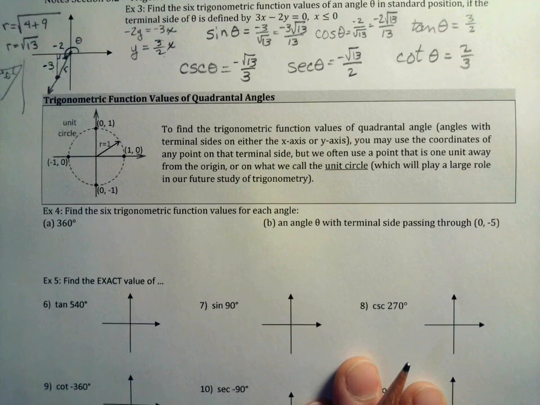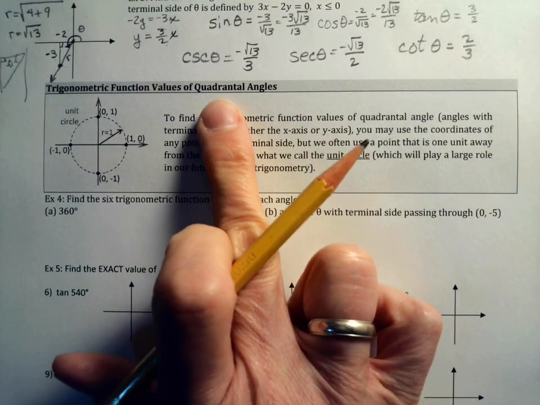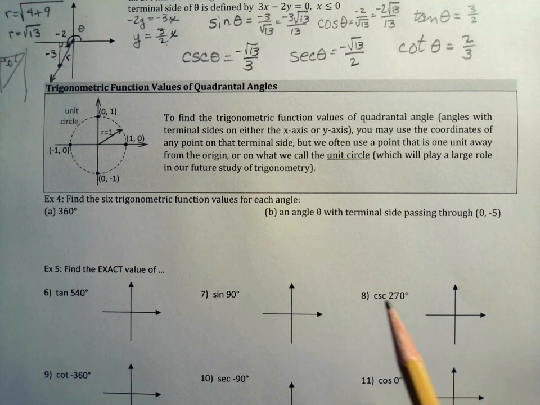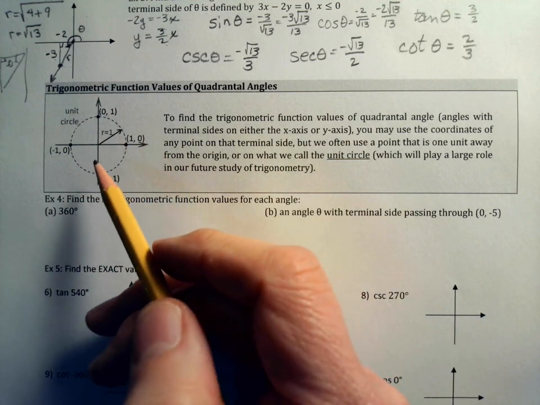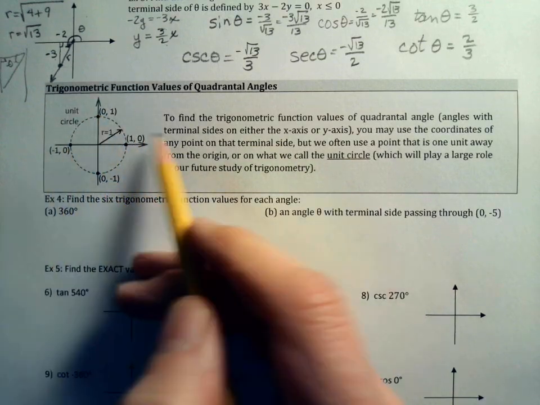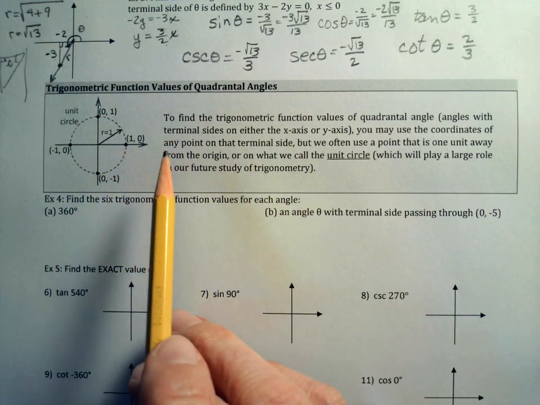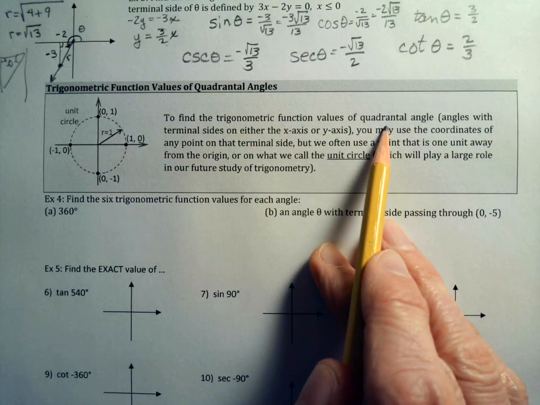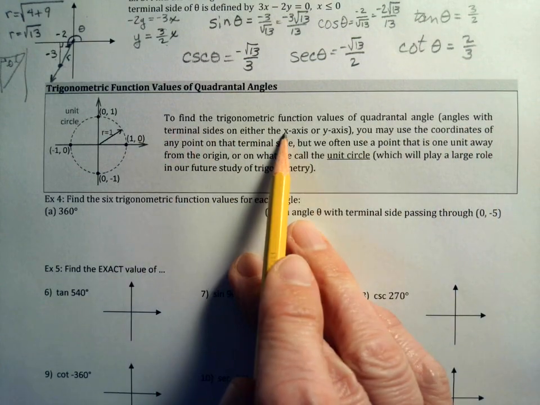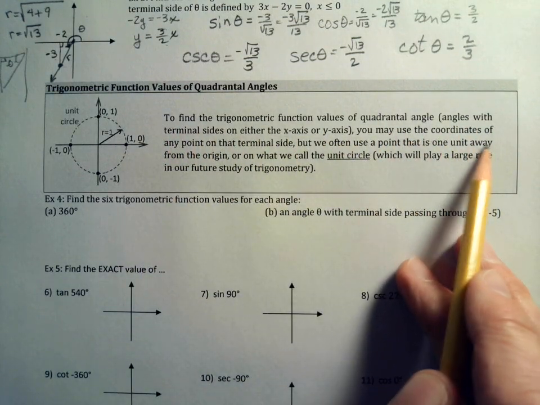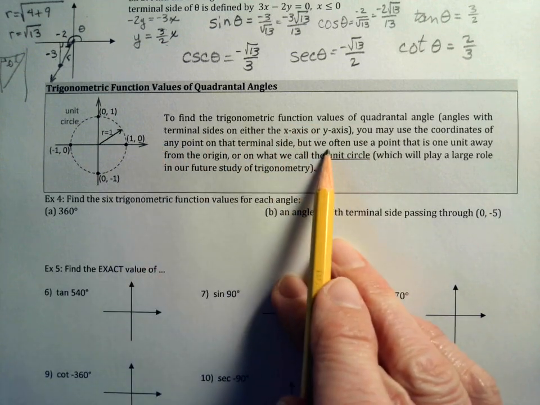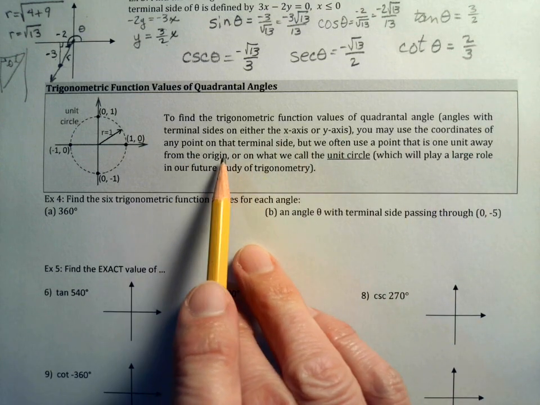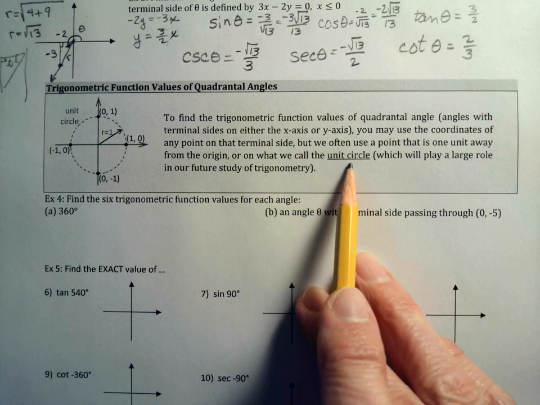All right, now, the next example is talking about something called quadrantal angles. These are angles whose terminal side falls on an x or y axis. To find the trigonometric function values of a quadrantal angle, that is, angles with terminal sides on either the x or y axis, you may use the coordinates of any point on the terminal side, but we often use a point that is 1 unit away from the origin, on something we call the unit circle.